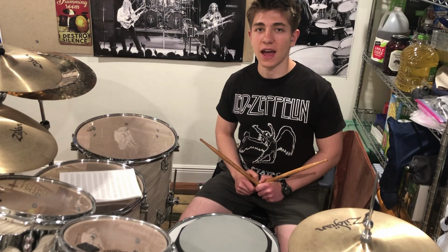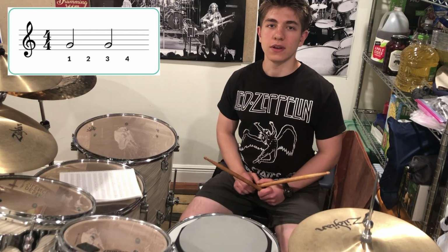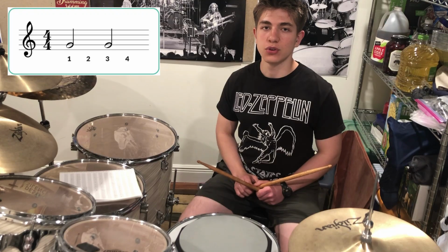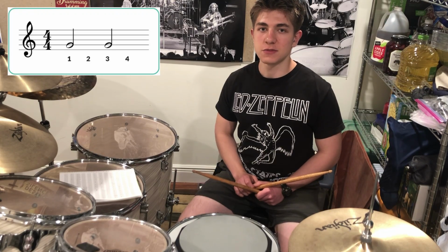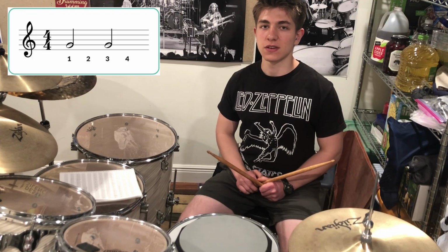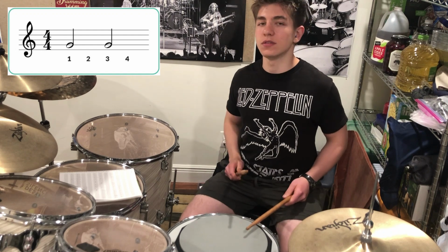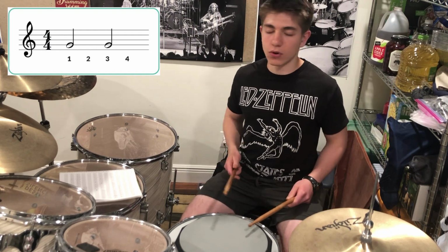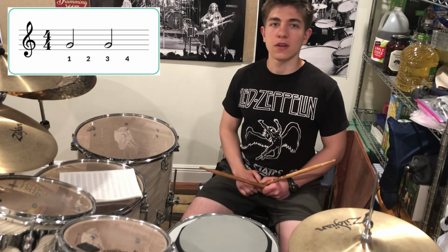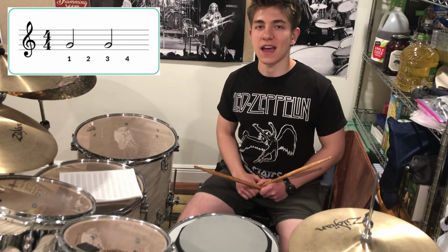Next is the half note. That one has 2 beats in each measure. Each note takes up two beats. So like 1, 3, 1, 2, 3, 4, 1, 2, 3, 4. Each note is half of the measure.